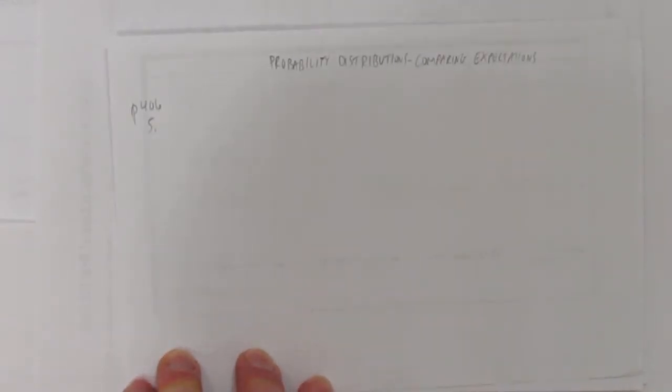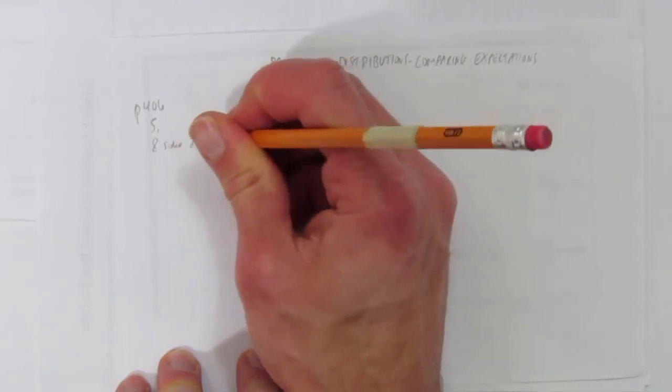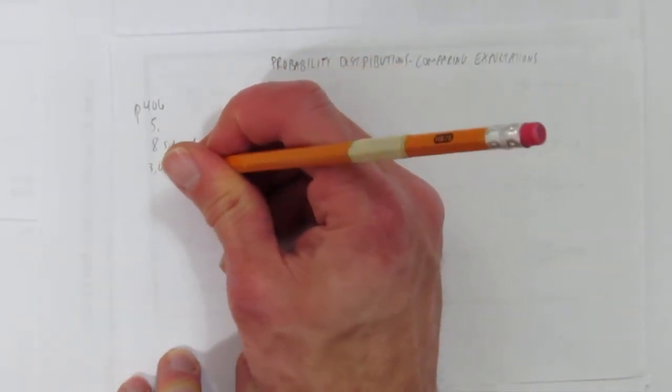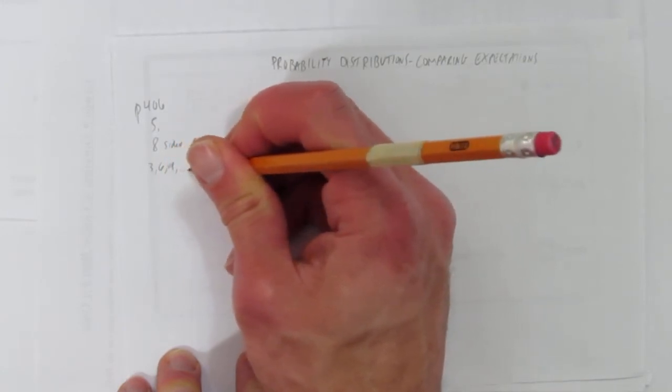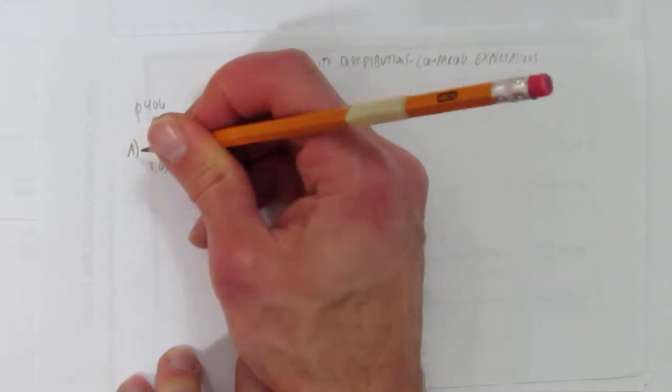In this video, we'll look at how to do probability distributions, and we'll compare two different expectations. So the first thing we're looking at is an 8-sided die, and its faces are numbered 3, 6, 9, and so on, all the way up to 24. We'll call that the A die.